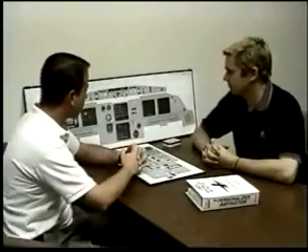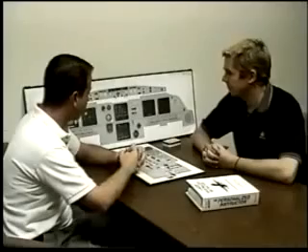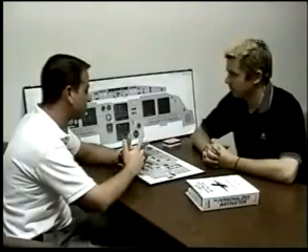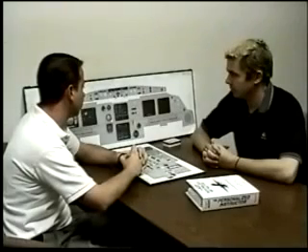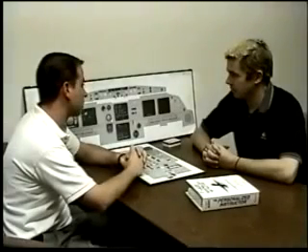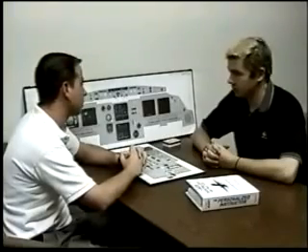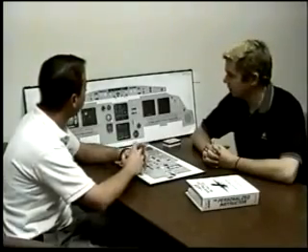Landing gear. What hydraulic system controls the landing gear? The green system. What are some other components for gear that the green hydraulic system controls? The normal brakes. Okay, normal brakes. Nose wheel steering. Nose wheel steering.